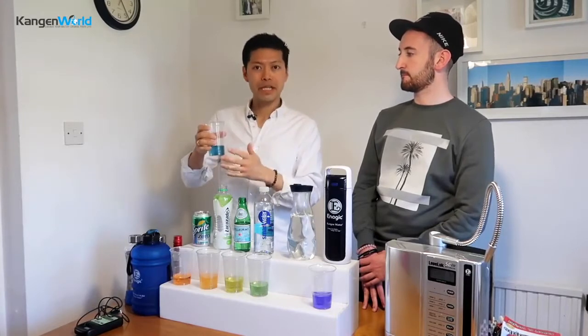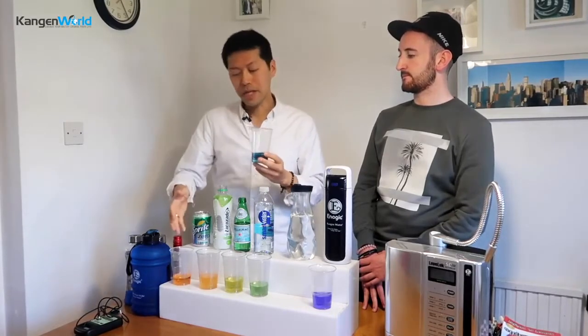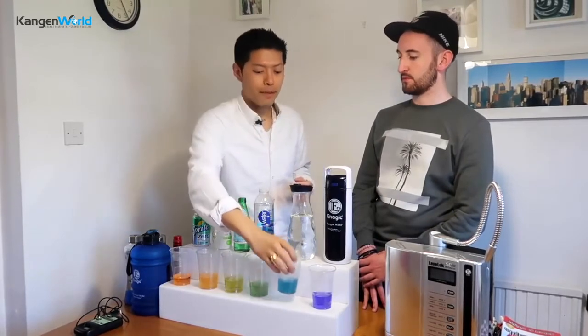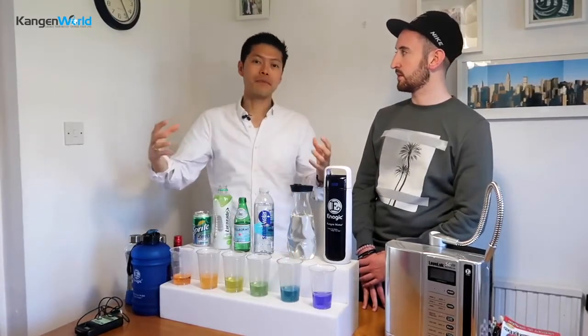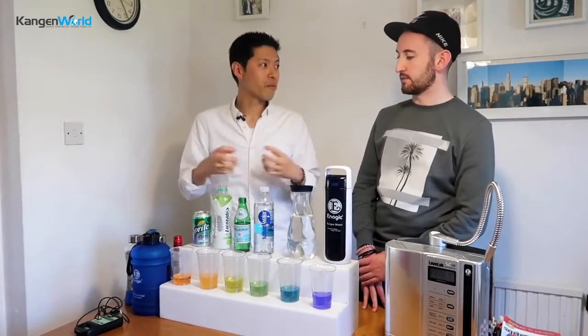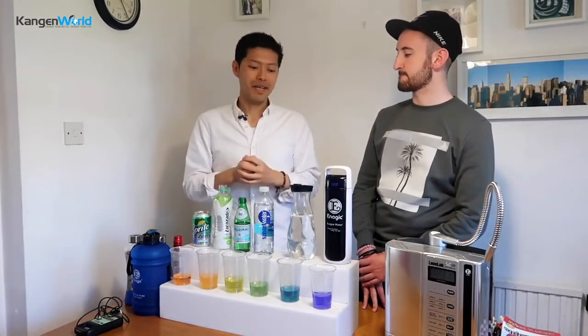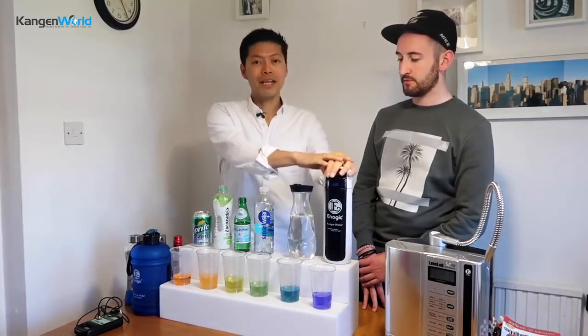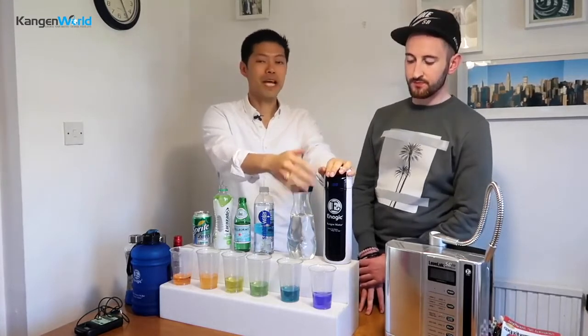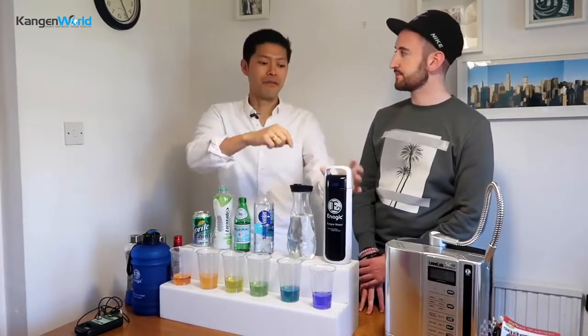It's to boost the pH of our water from orange to yellow to green to blue. So imagine what would happen to our city pipes if the water was acidic. Sorry, it would corrode, right? It would rust the city pipes. All right, and then finally Kangen, you can see the pH of this is alkaline. The pH of this is 9.5.